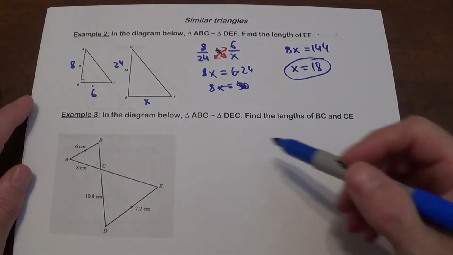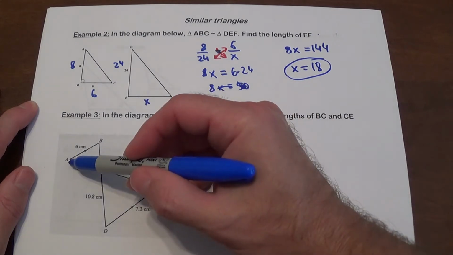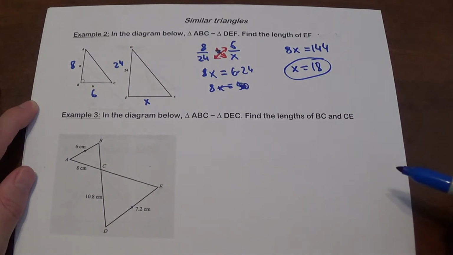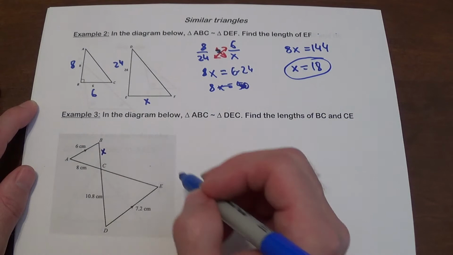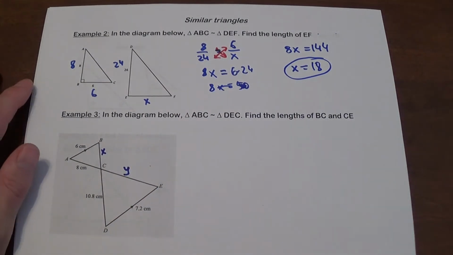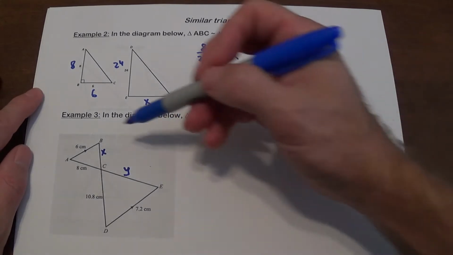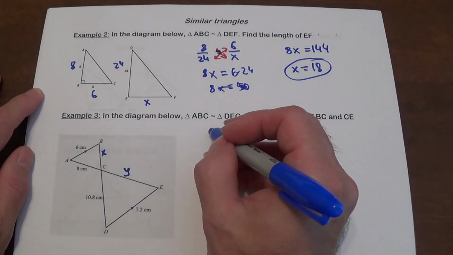Right, this next problem, triangle ABC is similar to triangle DEC. We're trying to find the lengths of BC and CE. So let's call BC X, just to make it easy, and CE, let's call this Y. It's just going to make it easier to set it up. When you do problems with similar triangles, you need to have two corresponding sides whose lengths are known. So we have 6 here and 7.2. So we're going to use that.